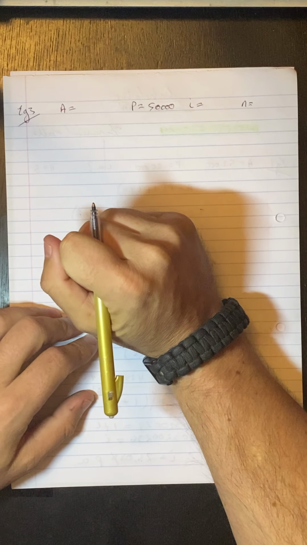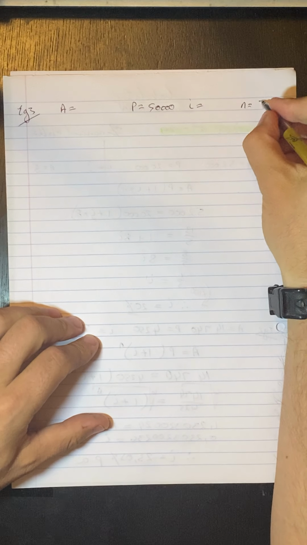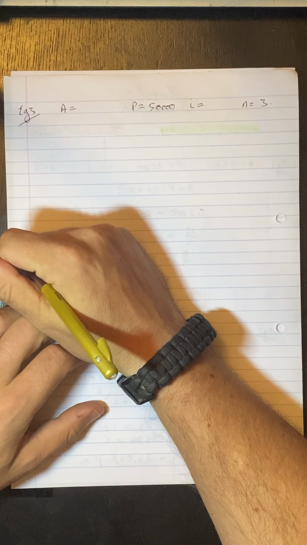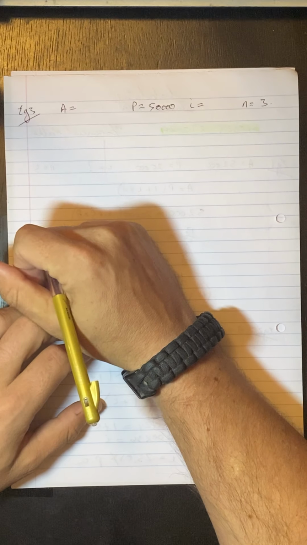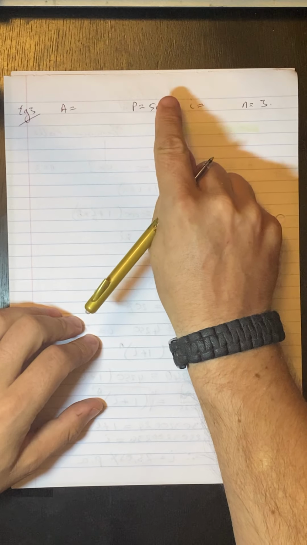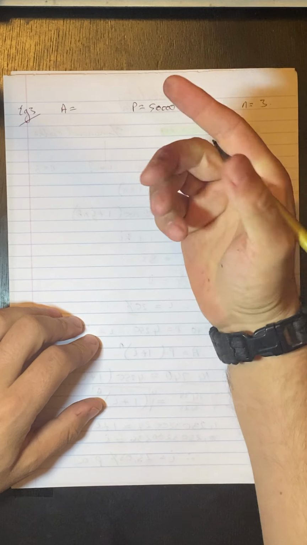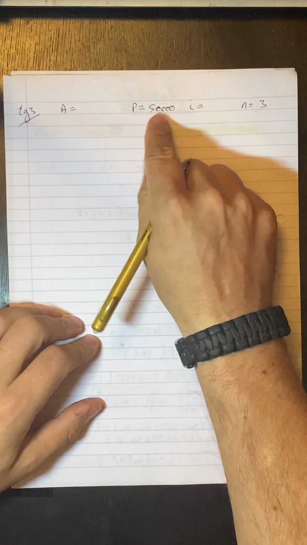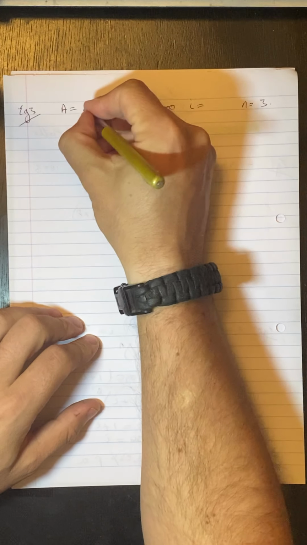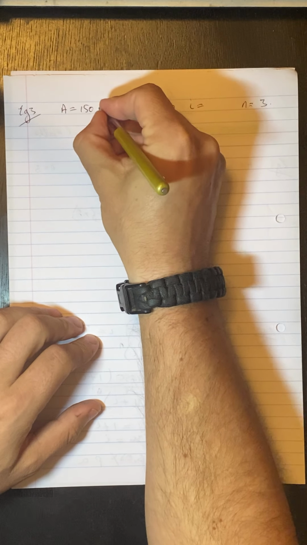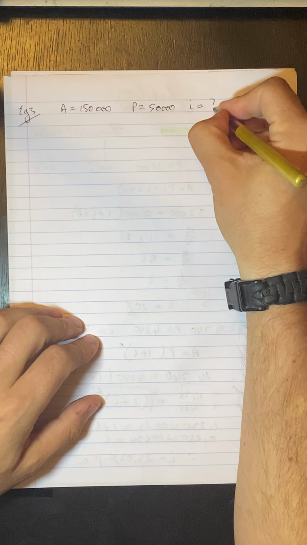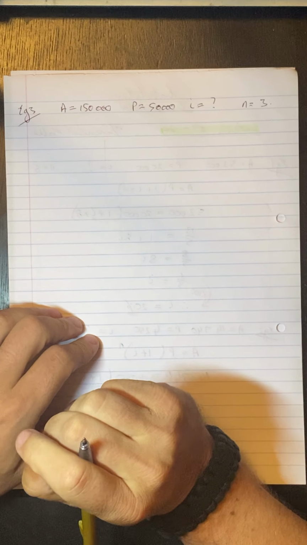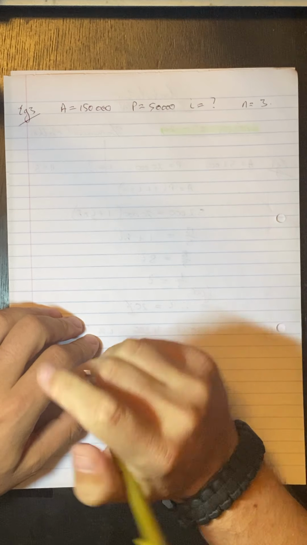Okay. Then they say that it's 3 years. And they're also saying that this investment scam or whatever says it will treble this amount. So treble is 3 times. So 3 times this would be 150,000. Okay, and we don't know what our interest rate is. And they are saying that it is compound interest.